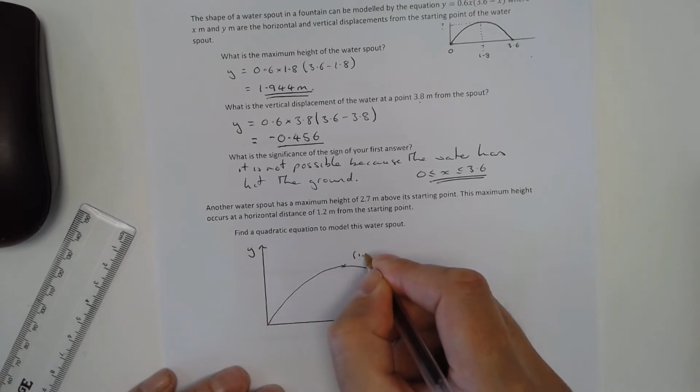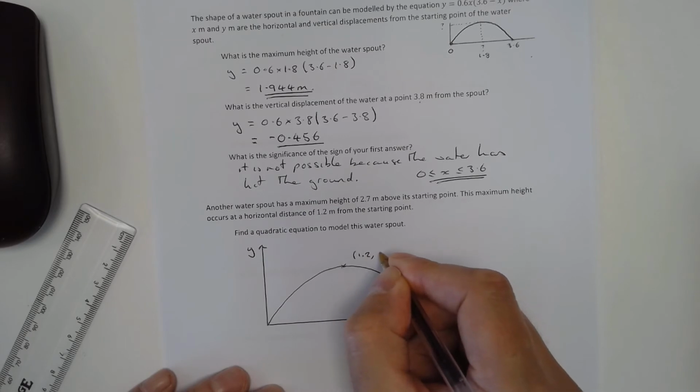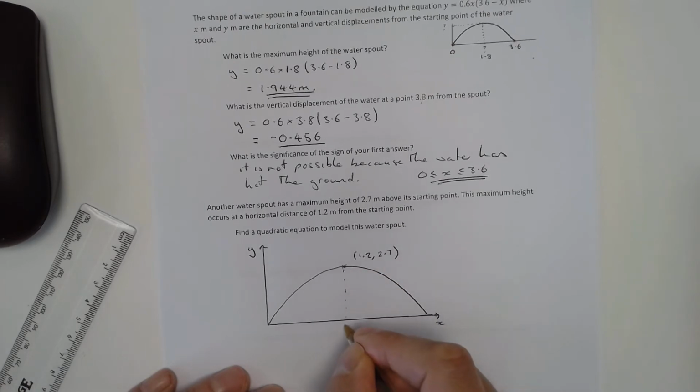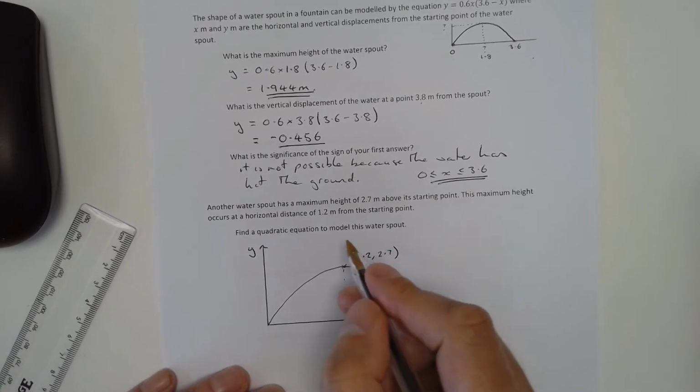So the coordinates for that are 1.2, 2.7.